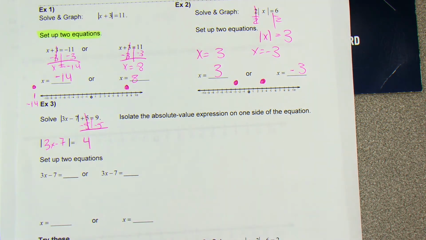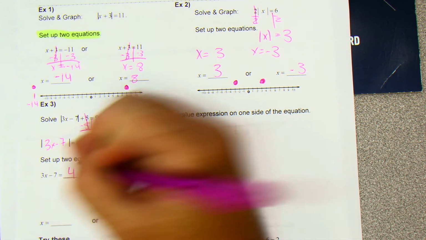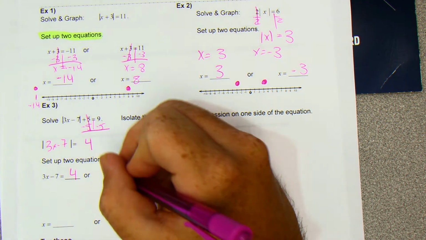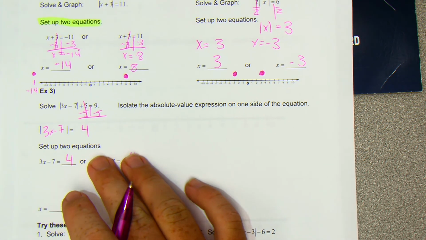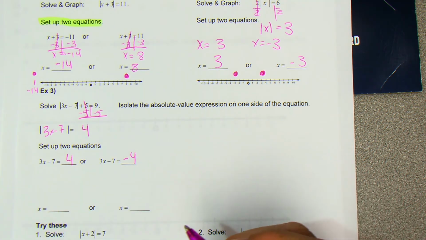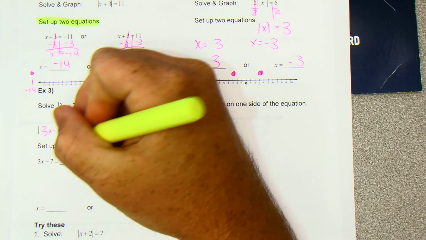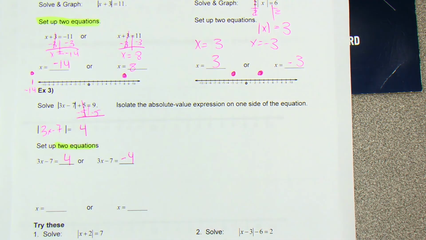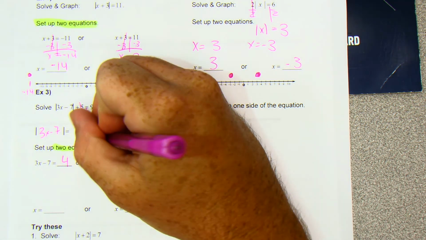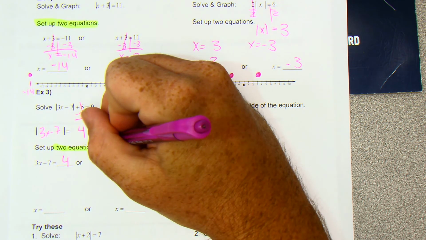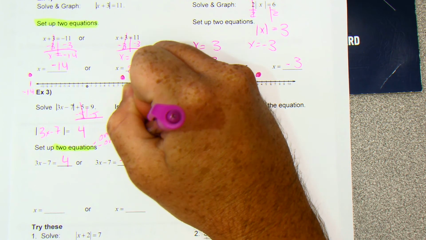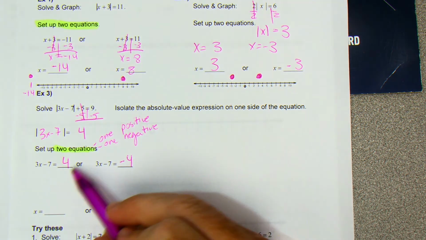So when I split it into two separate equations, that's when I make my answer positive and negative. So first I'll have 3x minus 7 equals 4. I'll also have 3x minus 7 equals negative 4. Now is when I would solve this, but I'm going to highlight some things before we do that. Remember, we always set up two equations: one positive and one negative. So that's what I'm going to write. One positive and one negative. And that's exactly what we did. See, one negative here, one positive here.